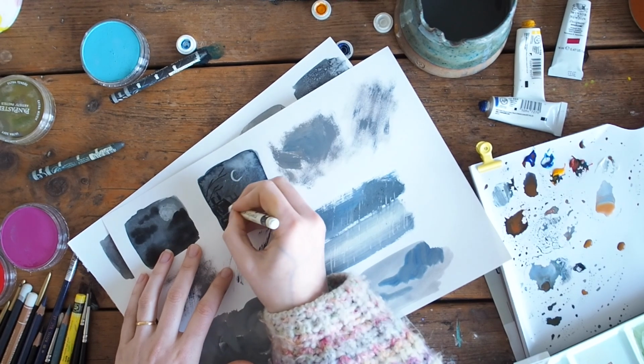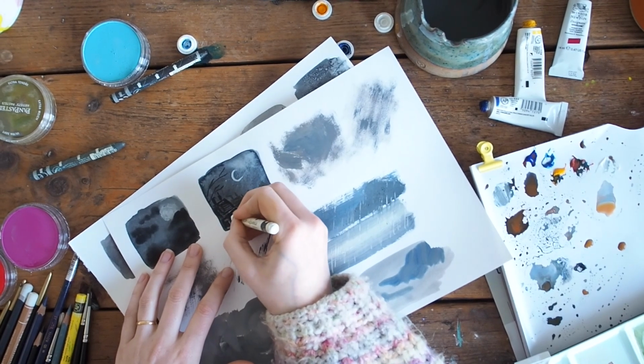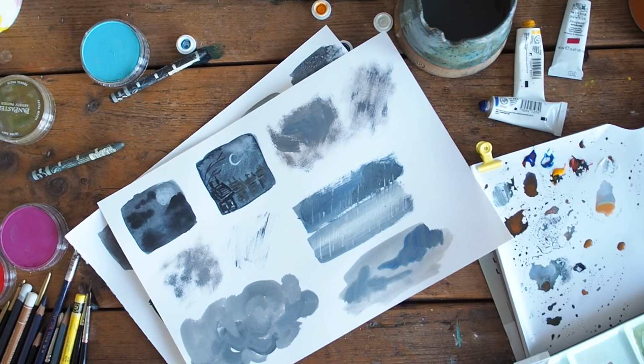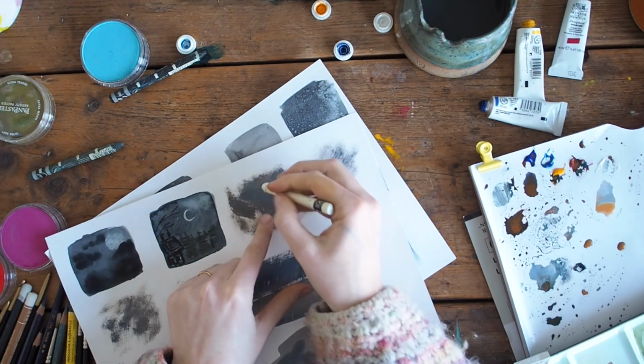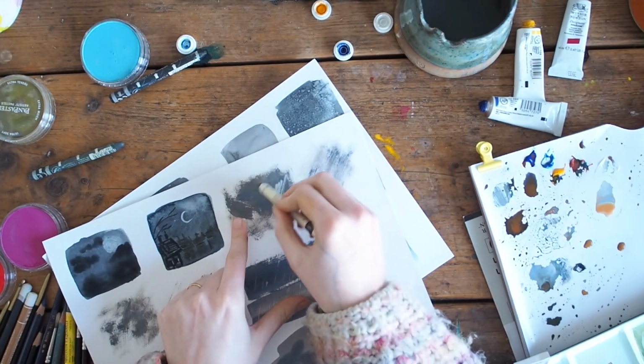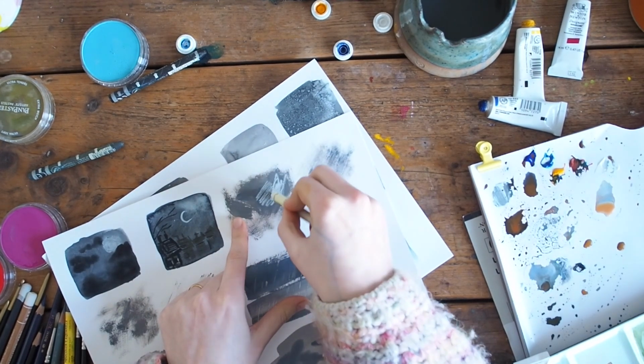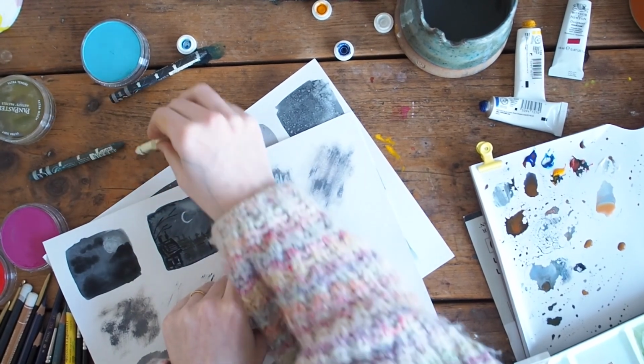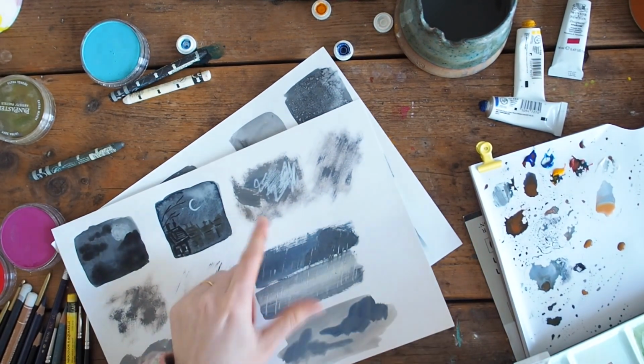A little bit of detail on the windows. You could start to build something sort of quite atmospheric. And with all of these, you can then kind of work into them and play around with creating different textures and layering things.